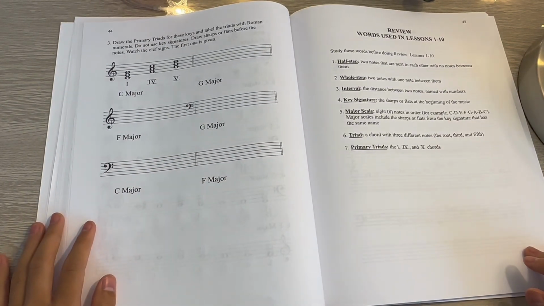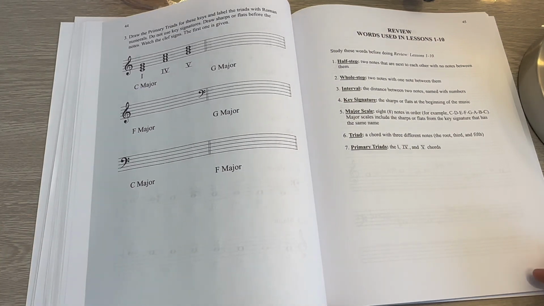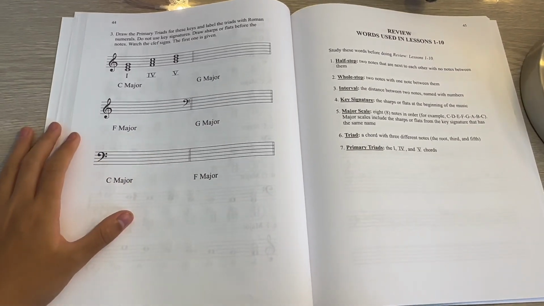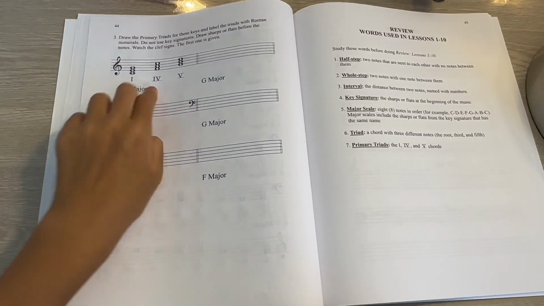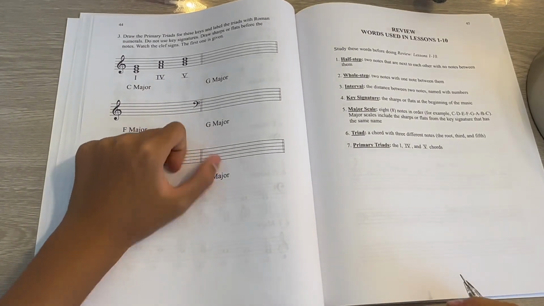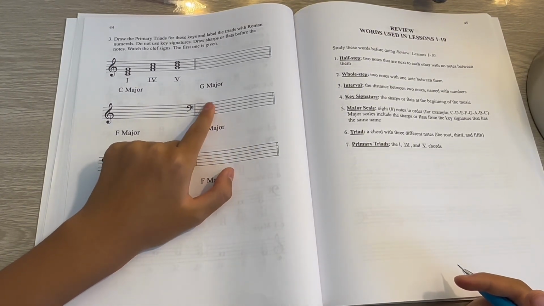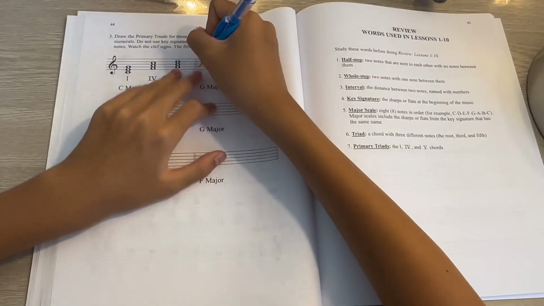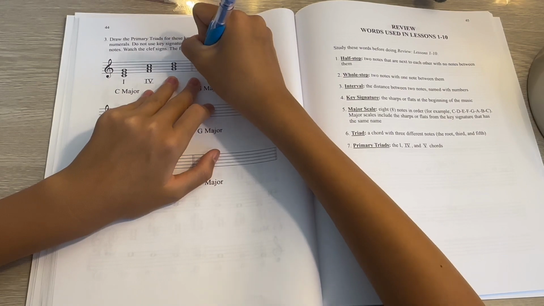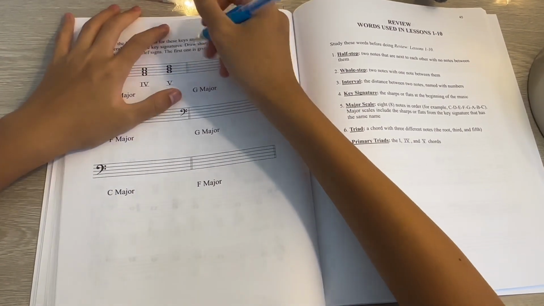So we are going to be drawing only the primary triads of these given majors. We're also going to be labeling their primary triads with the Roman numerals. So let's do just that. First we have to create a G major triad. So we're just gonna create one right here. So G. Okay, that's very clashed. So let's do.